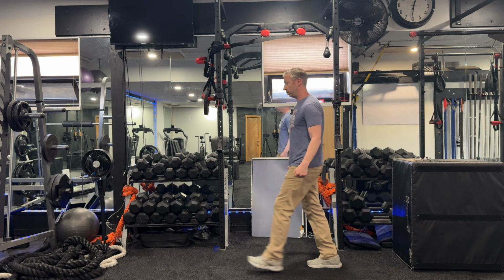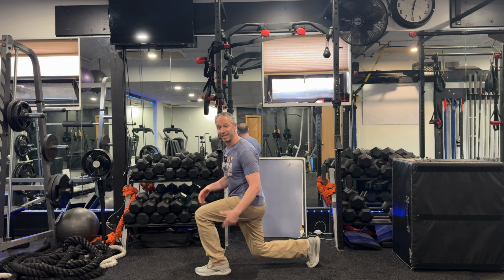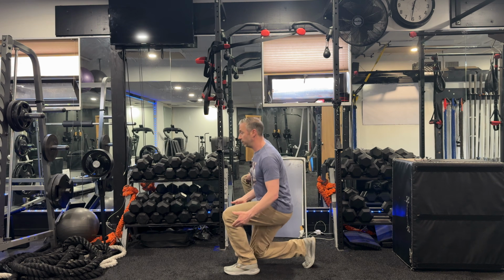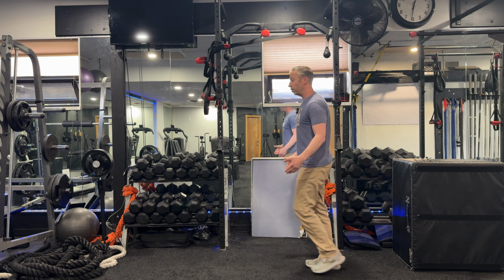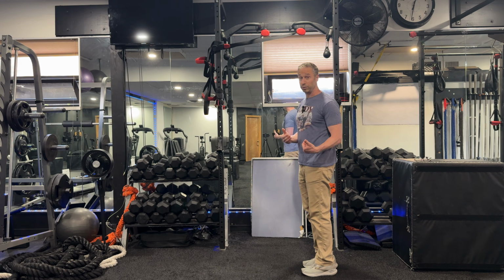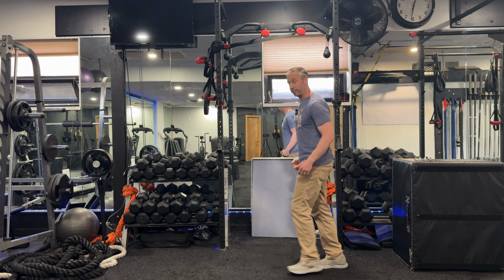You could lengthen it, but the same issue is there: my heel's not staying down and it's very front-loaded on the quad. It doesn't really matter if you're doing it short or long. The same issue is going to be there. It's probably easier to do it a little bit shorter. It'll be easier to stay on your heel as you do that.